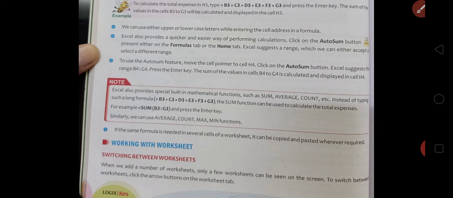Now Excel also provides special built-in mathematical functions such as sum, average, count, etc. Instead of typing such a long formula, the sum function can be used to calculate the total expense. For example, we write the equal to sign, then SUM(B3:G3) and press enter. All the cells from B3 to G3 will get added up and will be displayed in the cell where we write this formula. So here SUM is a mathematical function which is inbuilt in the software, which helps us to find the sum directly. Similarly, we can use average, count, max, min and many more functions which are available in MS Excel.